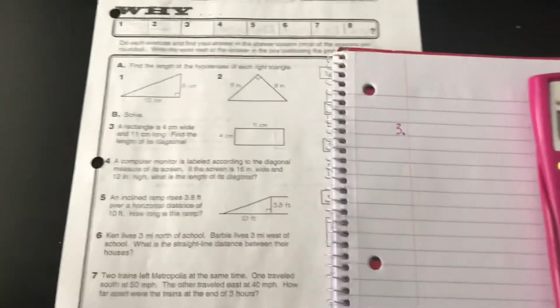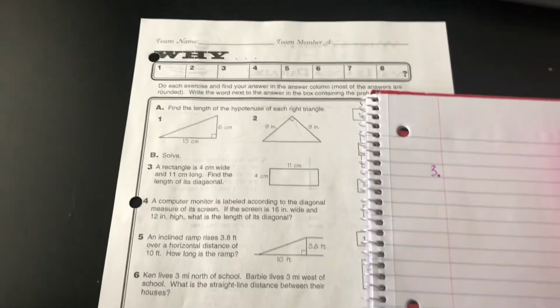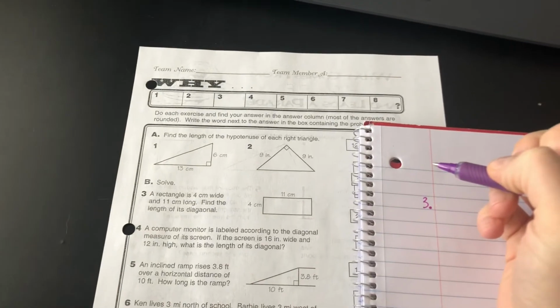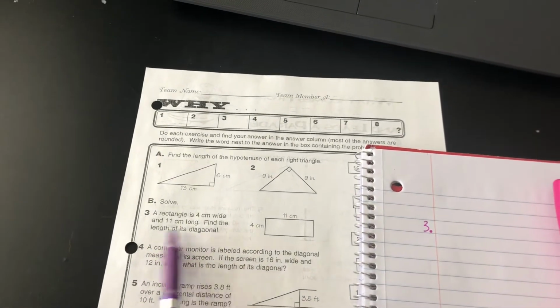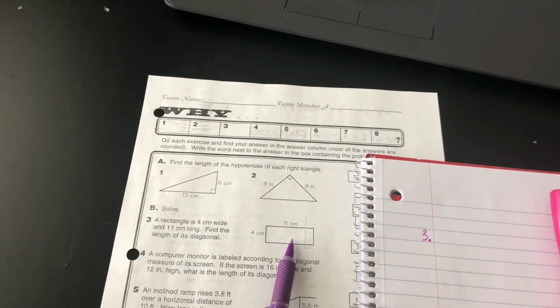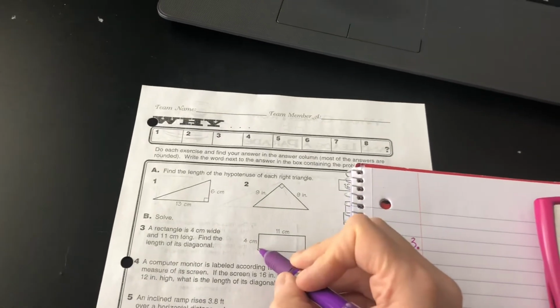Hello everyone, I'm going to go through some examples of word problems today where we are actually applying the Pythagorean theorem. So I'm going to start with number 3. A rectangle is 4 centimeters wide and 11 centimeters long, which is what this picture is showing us. It wants us to find the length of the diagonal.